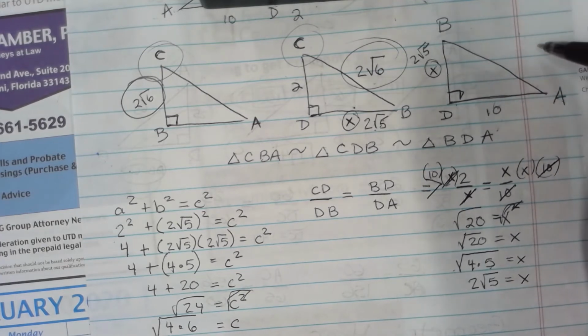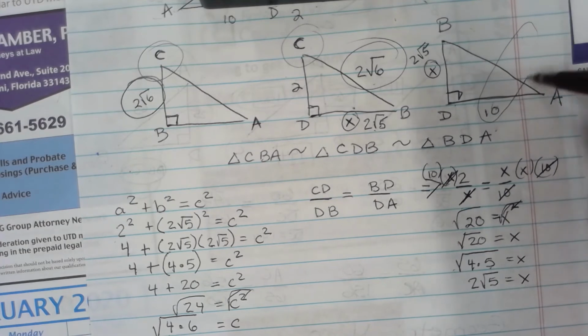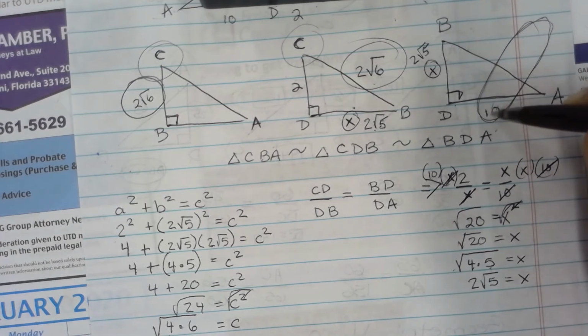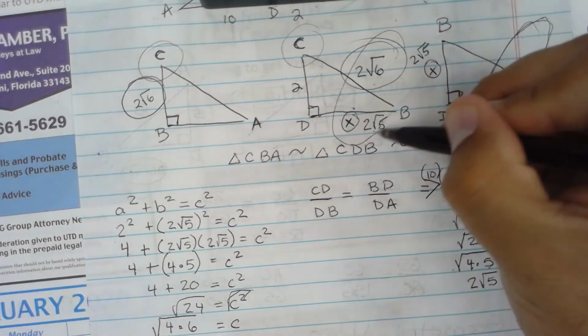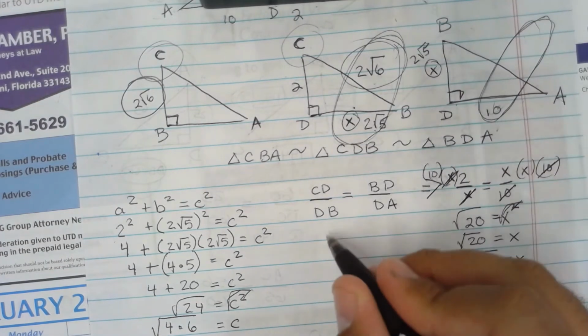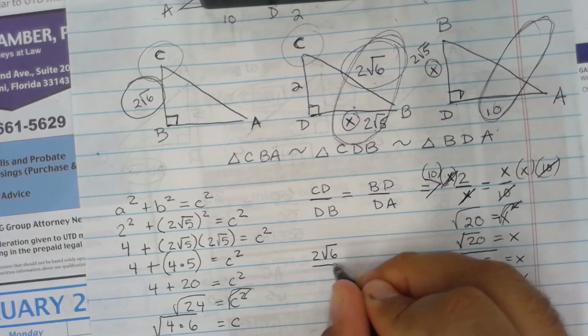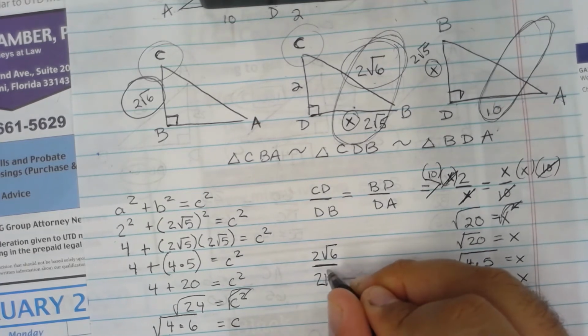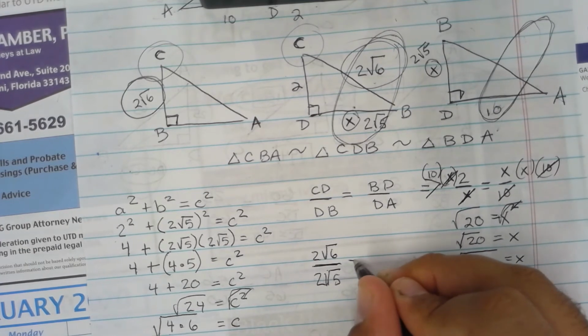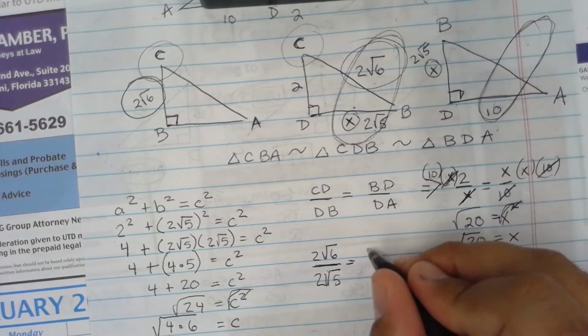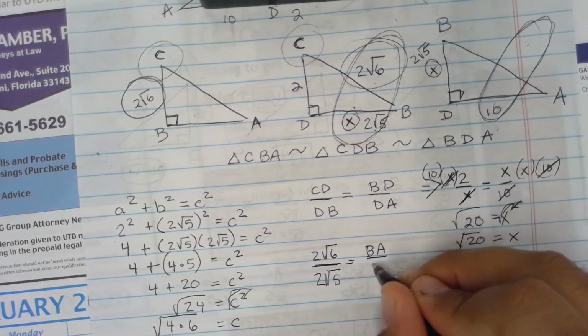A proportion. So I'm looking at this right here, guys. These two, and I could look at these two. So my proportion will be what? 2 square root of 6 over 2 square root of 5 is equal to BA over 10.